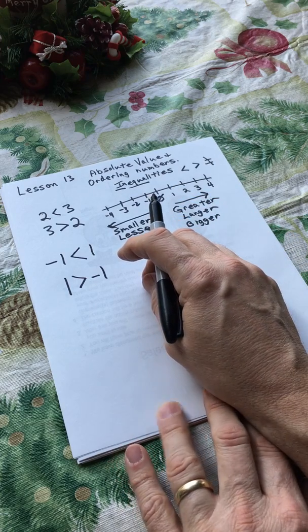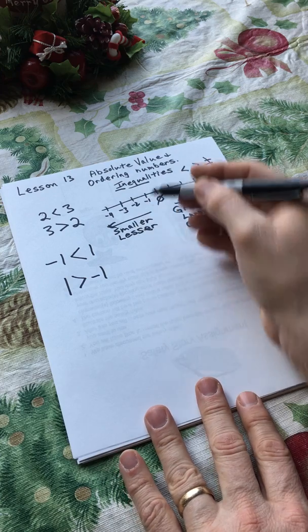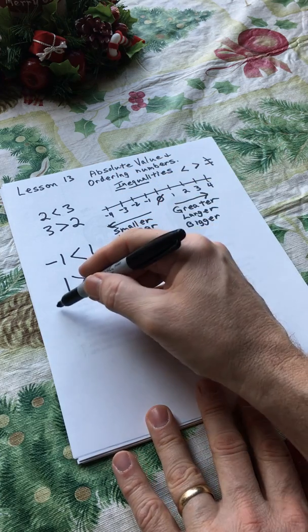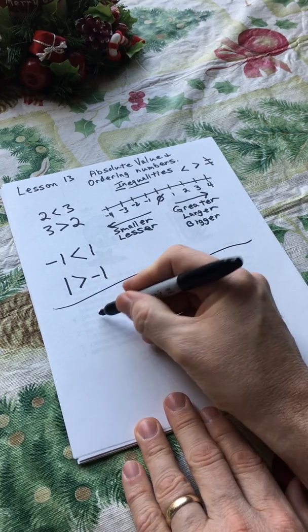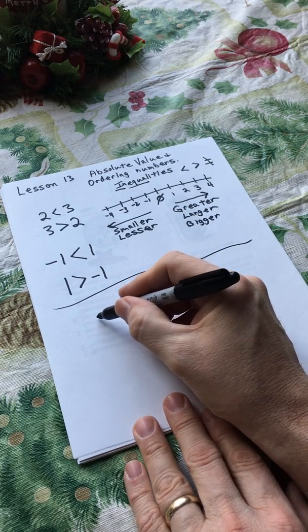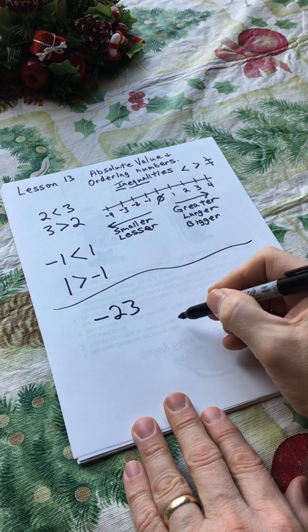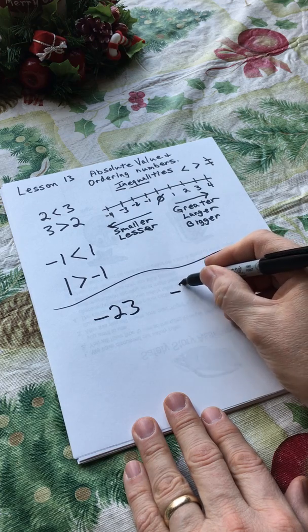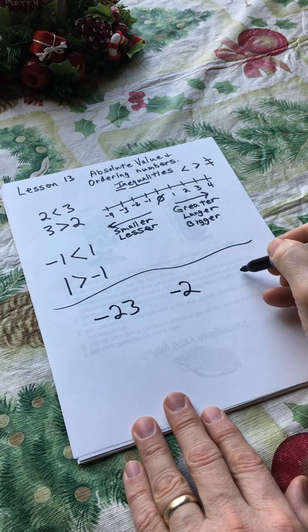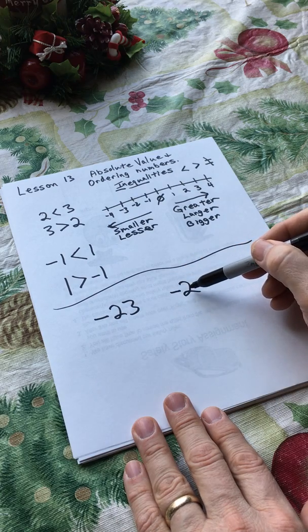If we are going to compare, let's say, two negative numbers, let's look at some numbers here on the negative side. I'm just going to take a crazy number like -23, and we're going to be comparing it to -2. Now, you might be tempted to say, well, 23 is a bigger number than 2, right, Mr. Haas?